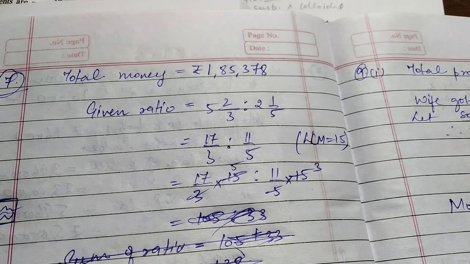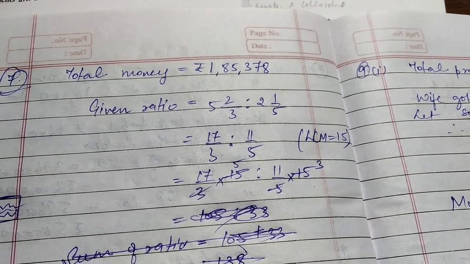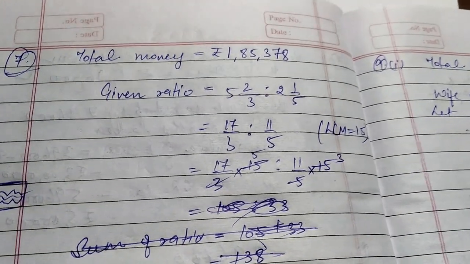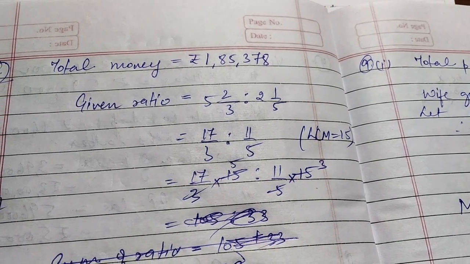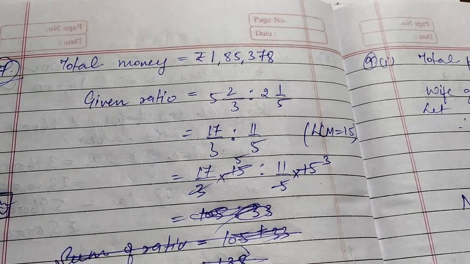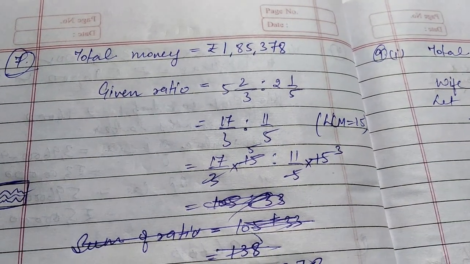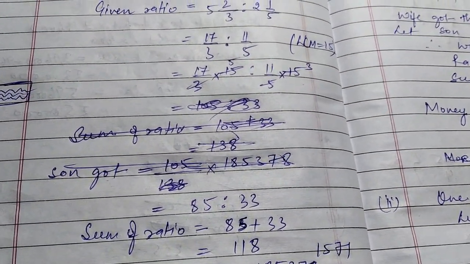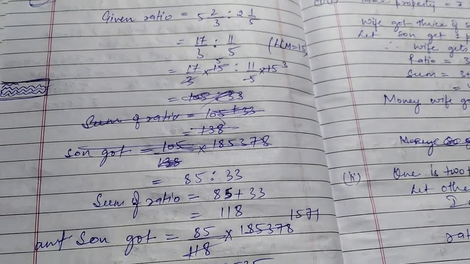So how to change the complex ratio into simple form? First, mixed has to be changed into improper. Then the denominators are 3 and 5. Take the LCM of the denominators. The LCM of 3 and 5 will be 15. Then multiply each fraction by the LCM. By multiplying, you can cancel the denominators, because the LCM is a multiple of the denominator, so it will get cancelled, and the final simple ratio you will get is 85:33.